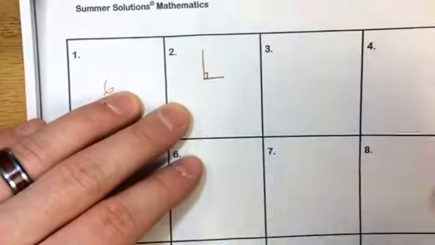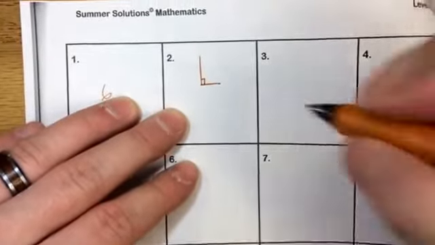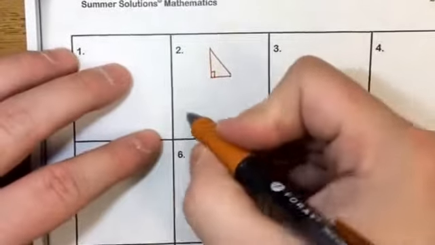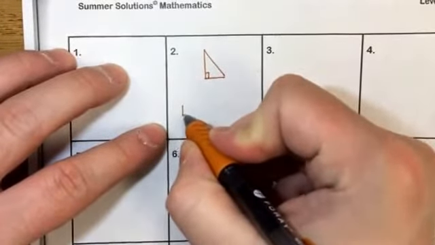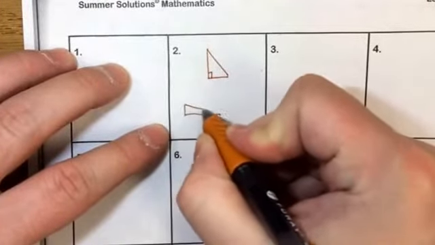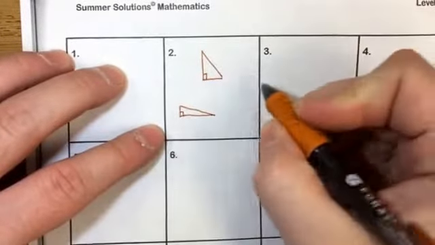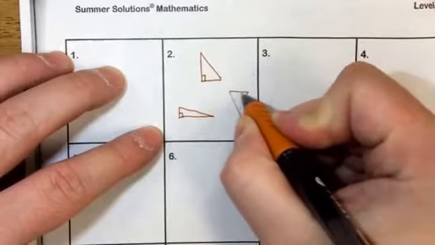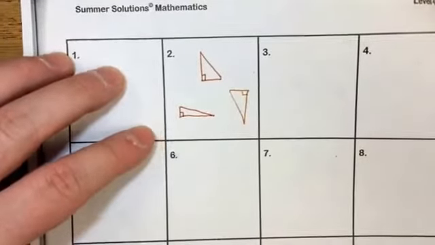I like to put a box in my corner to show that that's a right triangle, and then you connect your two legs. You can also have it laying down, short end here, something like that, as long as you see that it has one right angle in it. Doesn't matter which way you draw it, as long as we can see that it has one right angle in it. That's a right triangle. Alright.